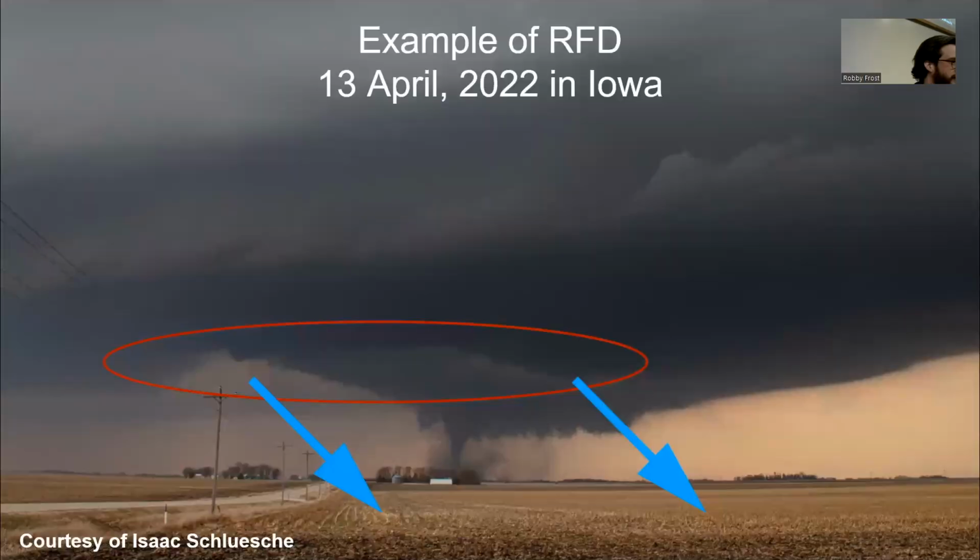And just to show, I think you all know what a rear flank downdraft looks like, but when I put these slides together for a different class, there weren't as many severe weather weenies in there. Still, it's a good example of the visual features that you see associated with supercells.